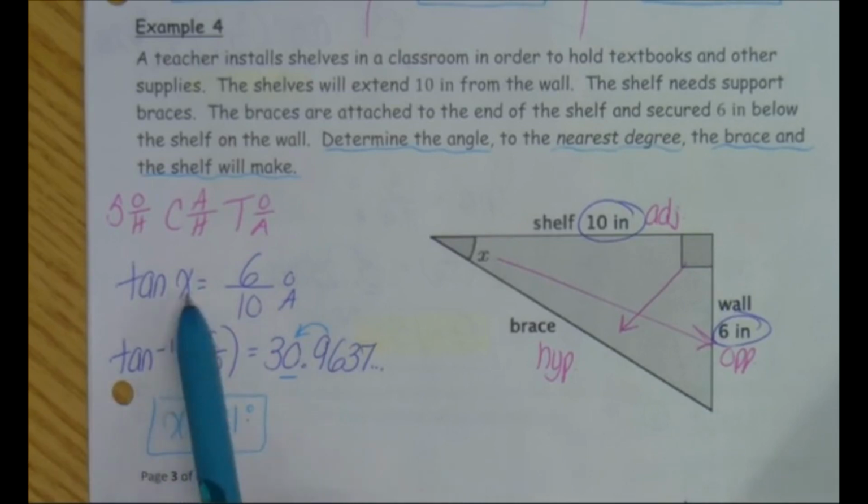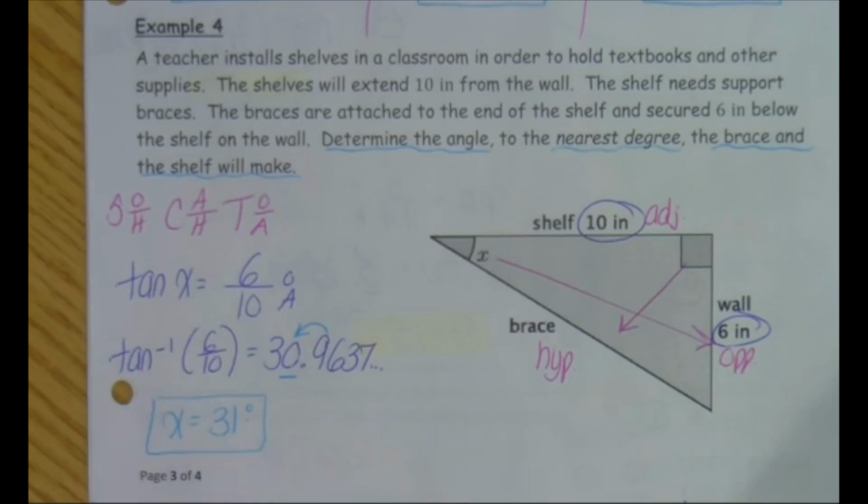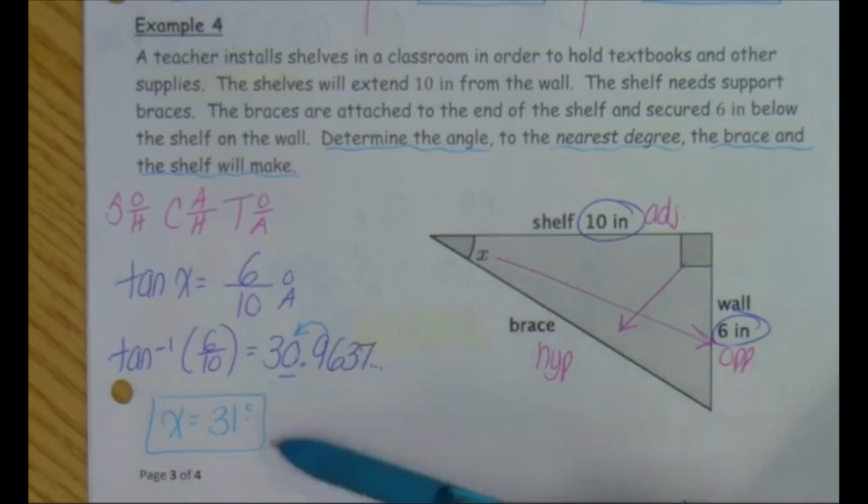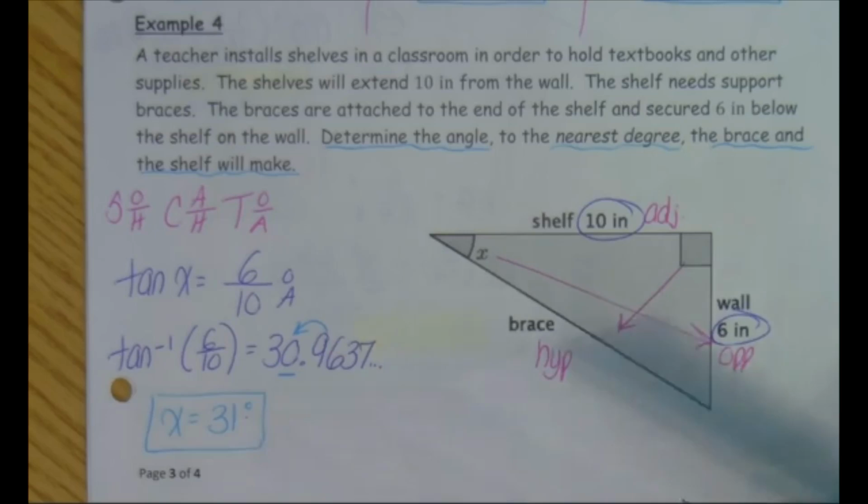Now, if I'm looking for my reference angle, that's going to be the inverse trig function. So you're going to press second tan of 6 over 10. And then again, just like before, you're going to show your pre-rounded answer with the final answer, and we are ready to rock.